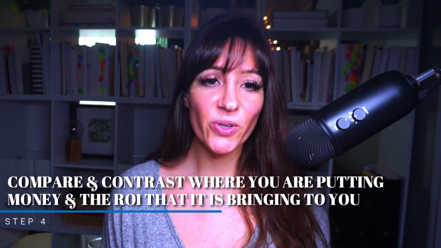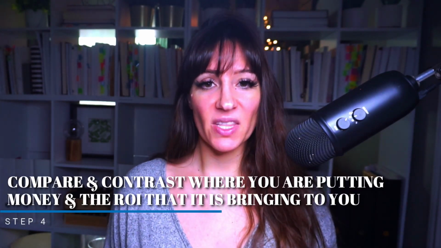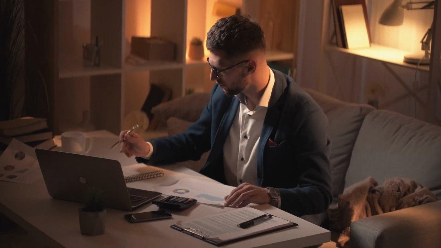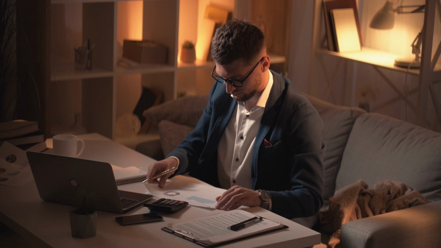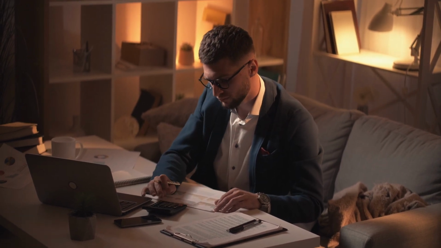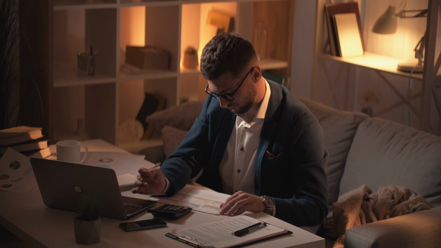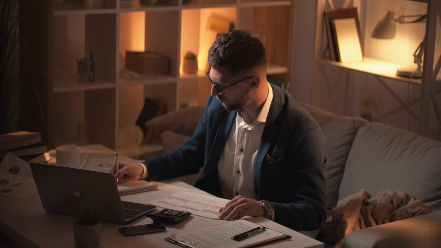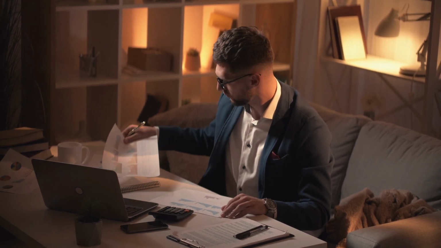And then finally, once you have done these things, you want to compare and contrast where you are putting money and the return on the investment that it is bringing to you. So maybe for you, you are thinking that you need to hire 10 more people because that would allow you to have more hours of being open, or maybe it would allow you to start another location or two. But maybe after running the projections, you're finding out that that actually wouldn't be driving your revenue up as much as spending another $1,000 or $10,000 each month on Facebook advertising would do for your business. Maybe running the ads would actually bring me in 10 times the amount of revenue that hiring more people would at this point in my business.